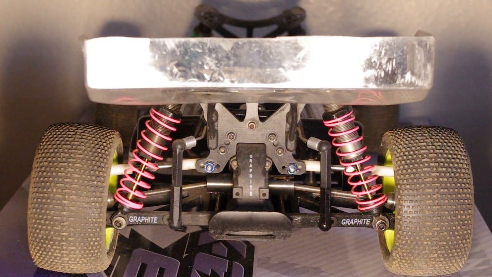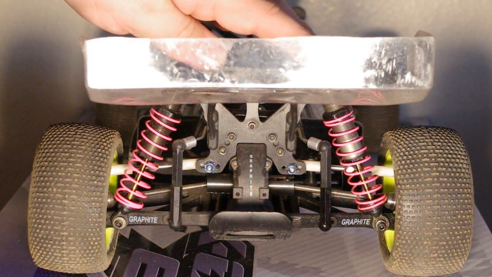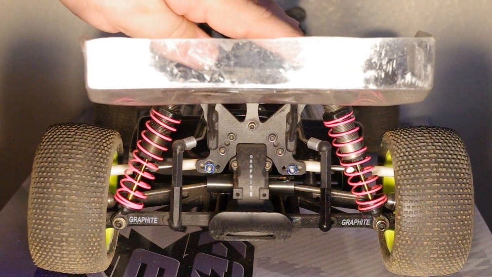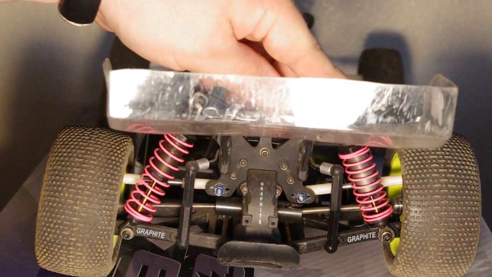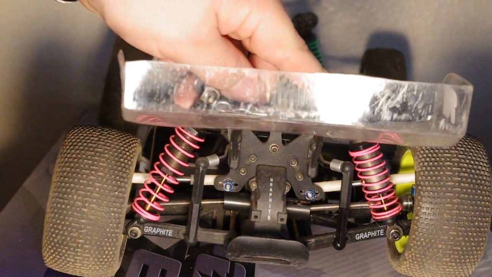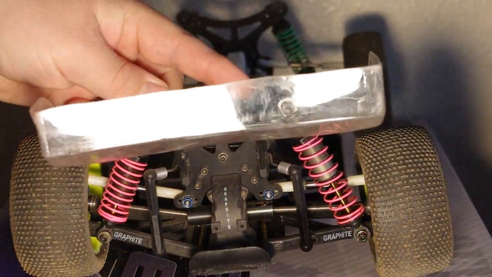When you make your center of gravity higher, what that does is it increases the roll of your car and the weight transfer to the tires. And in turn, the weight transfer to your tires, because of higher ride height, will give you more traction. So that's something to think about.